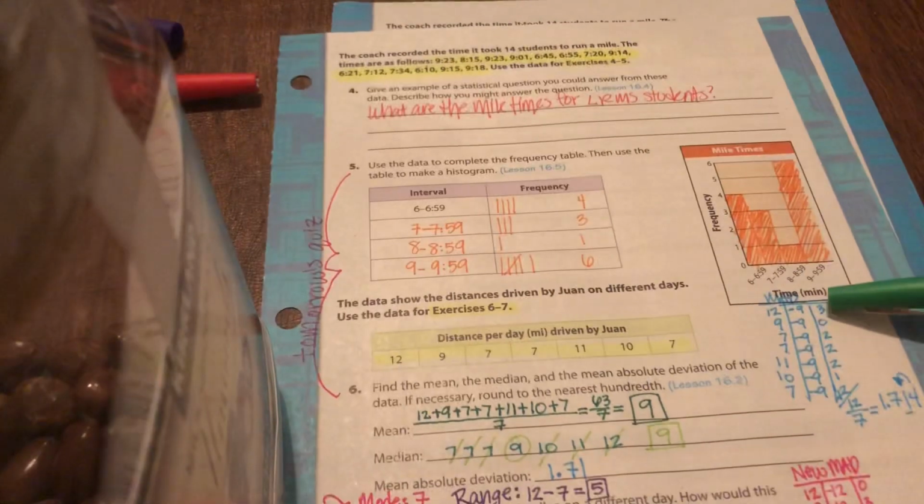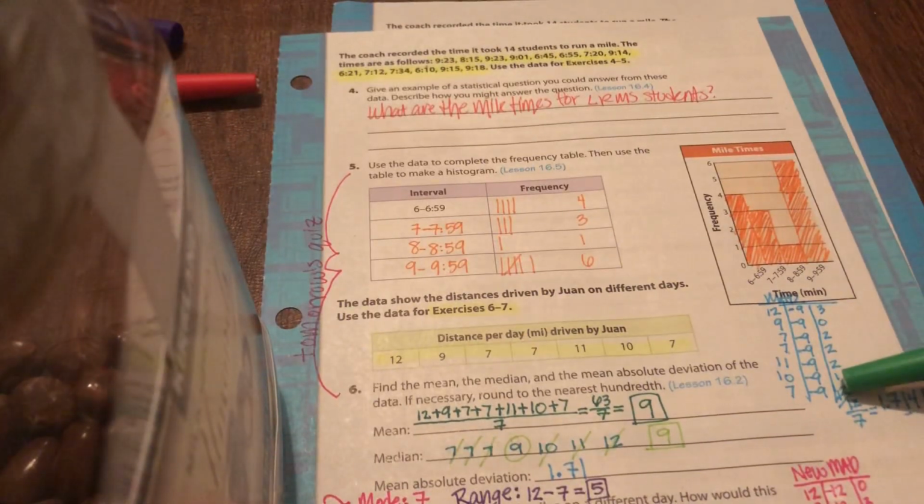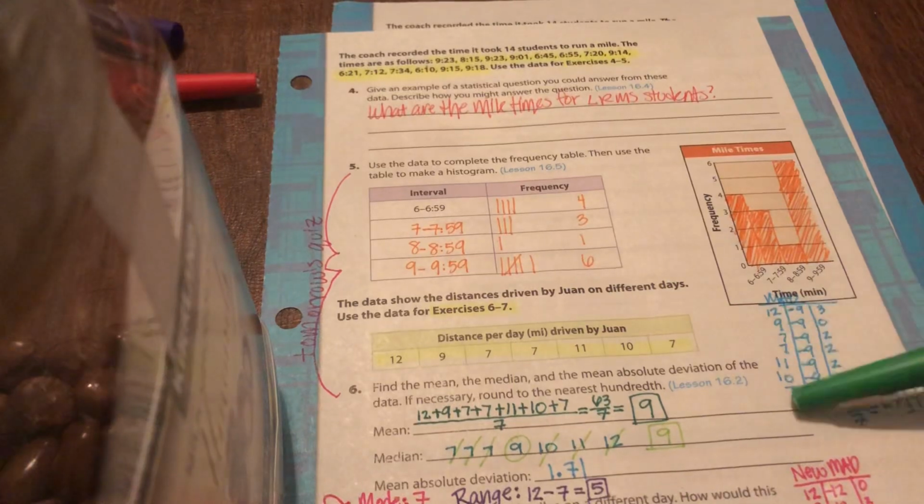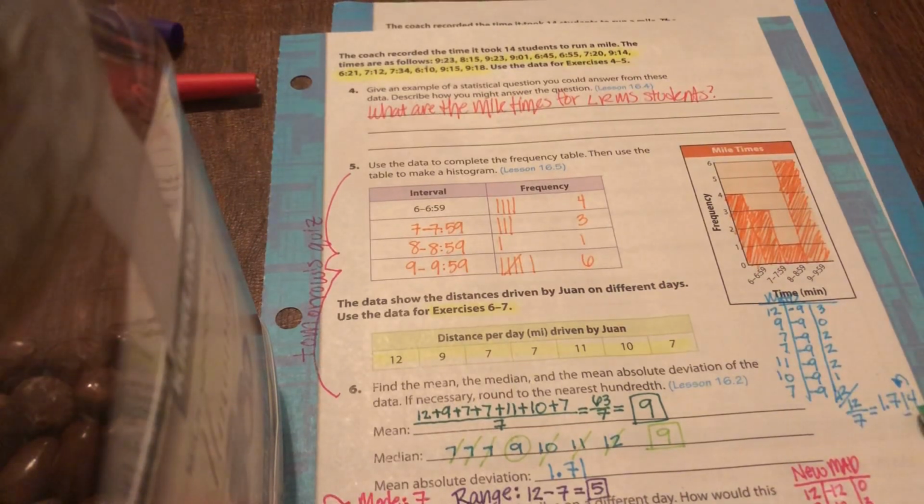So now add all the deviations together, and then divide that by how many numbers there were in the data set. And you get a mean absolute deviation of 1.714. It did say round to the hundredths, so underline the hundredth spot, and that 4 tells us 1 to stay 1. So the mean absolute deviation rounded to the hundredths is 1.71.